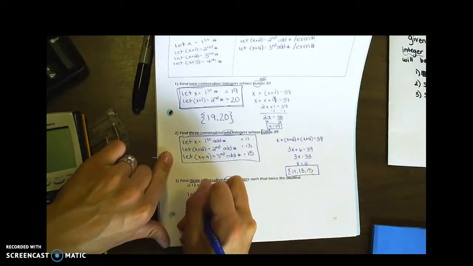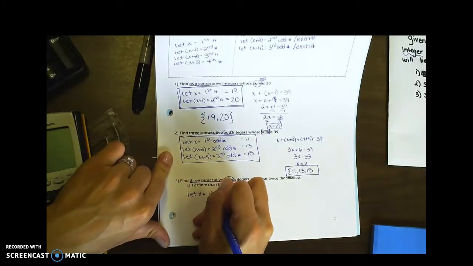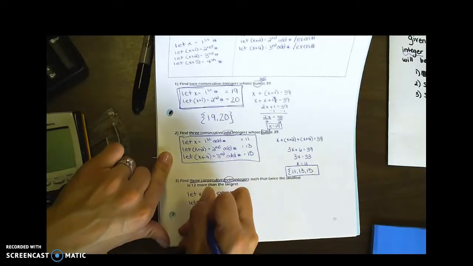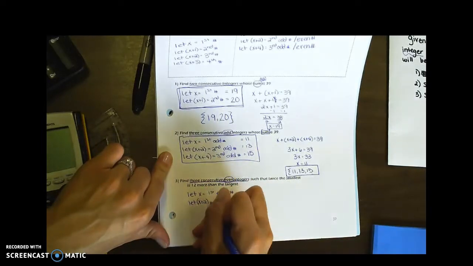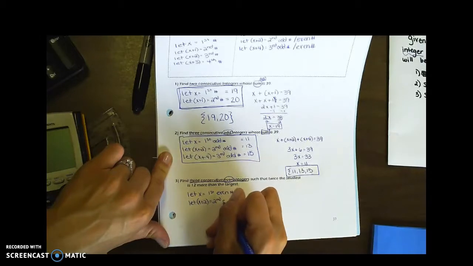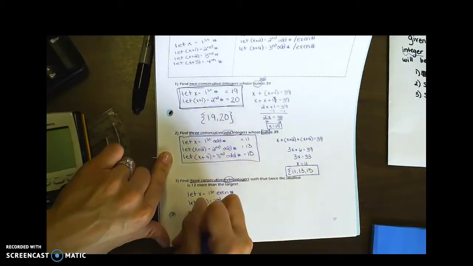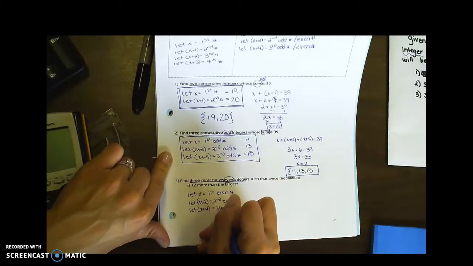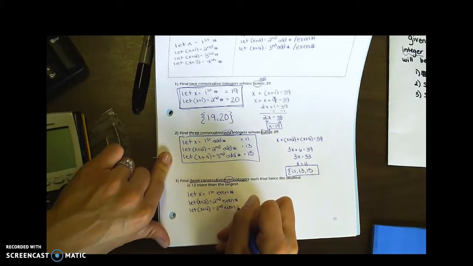So let x equal my first even number. Let x plus 2 equal my second even number. And let x plus 4 equal my third even number.